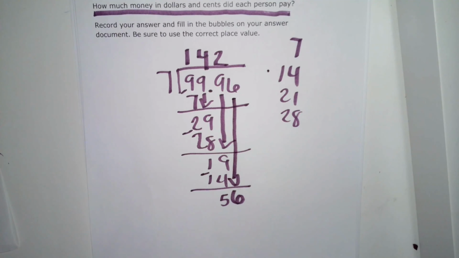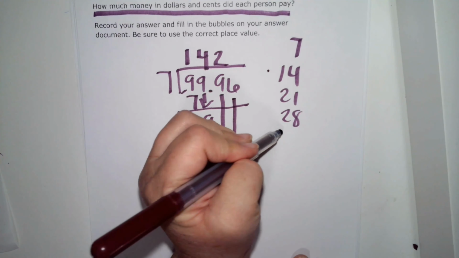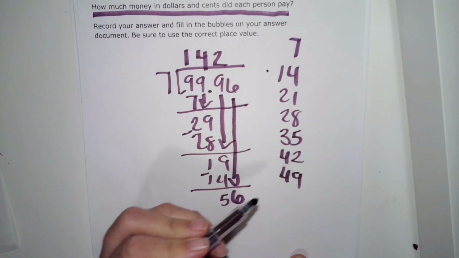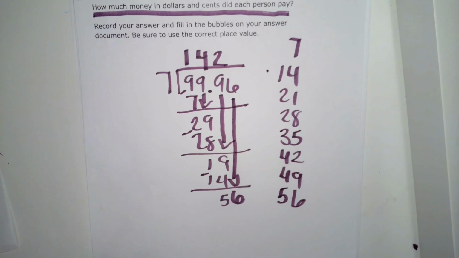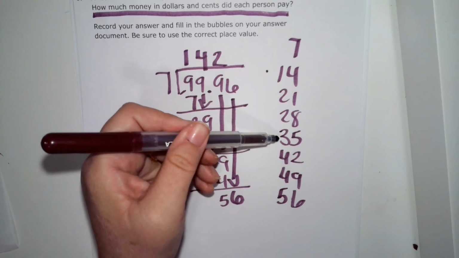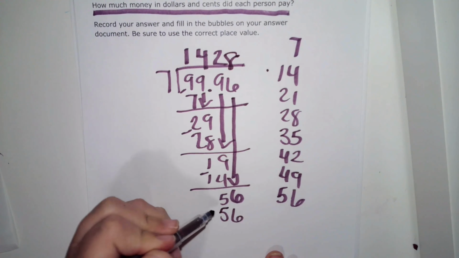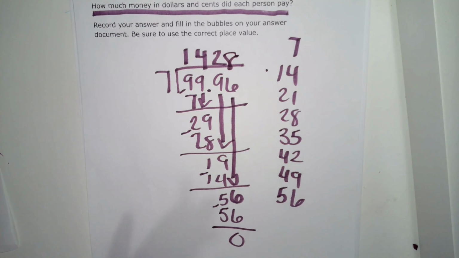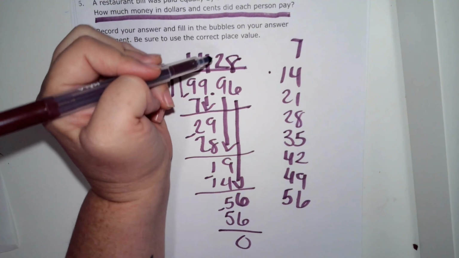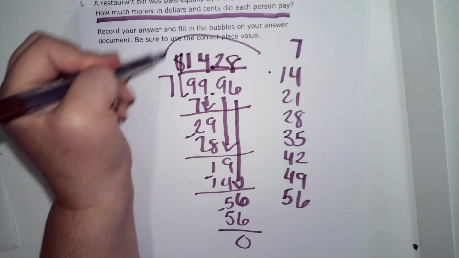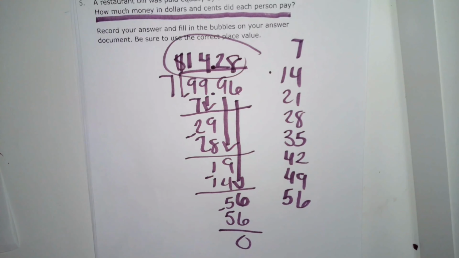I can keep counting. I have 7, 14, 21, 28, 35, 42, 49, 56. It is a perfect match. 1, 2, 3, 4, 5, 6, 7, 8 times. 8 times 7 is 56. I have nothing left to bring down. I have a 0. Oops, forgot about that decimal spot. Also forgot about my money sign. Each person is going to pay $14.28. Boys and girls, how did you do? Let me know.